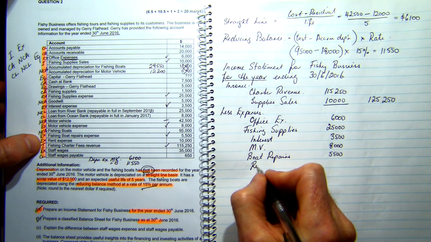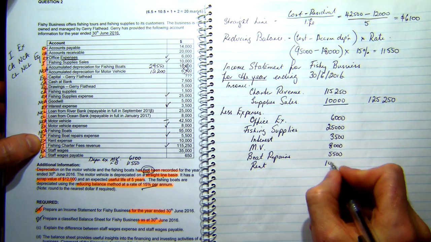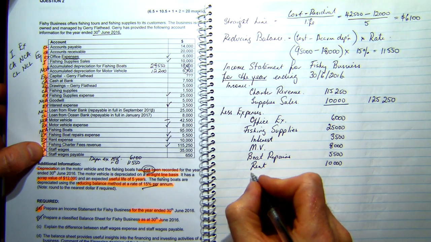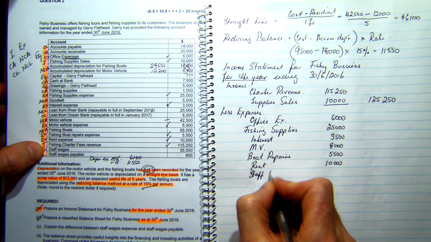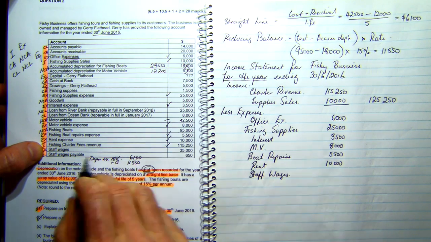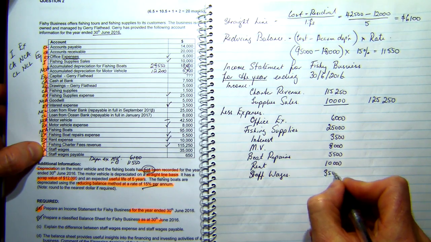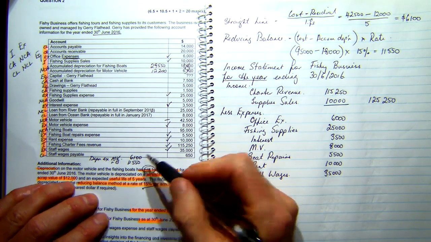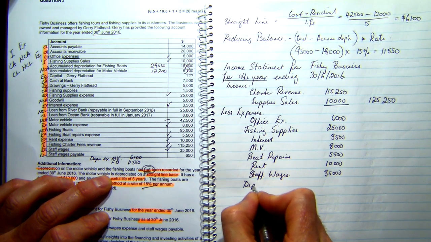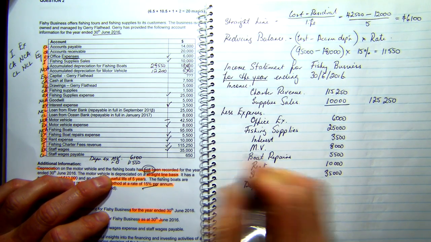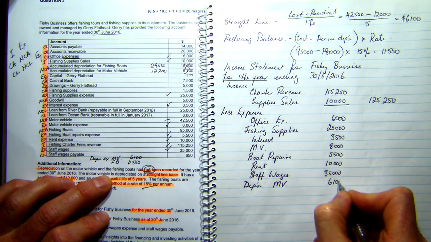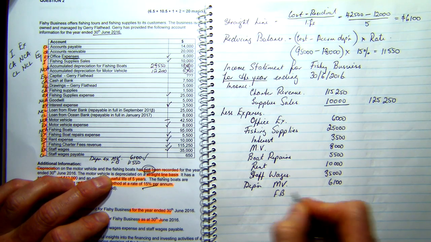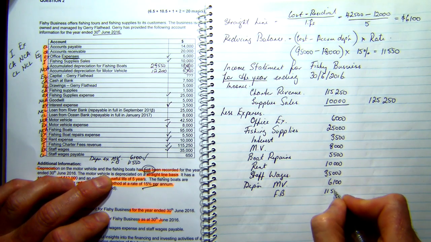Rent, 10,000. Staff wages, 35,000. And just so that I'm reminding myself, we've got two depreciations. Depreciation, motor vehicle, 6,100. And fishing boats, 11,550.